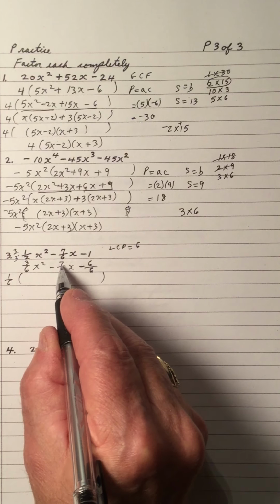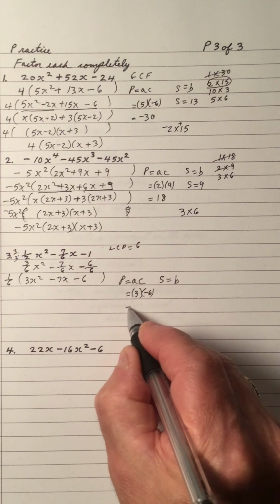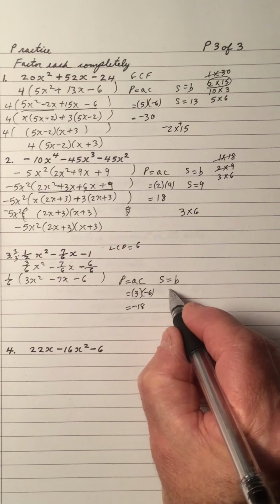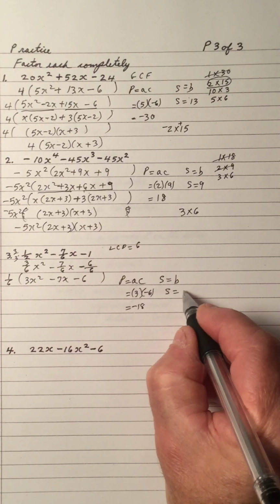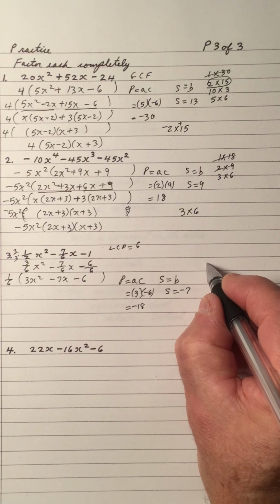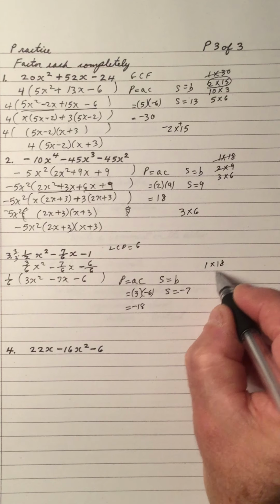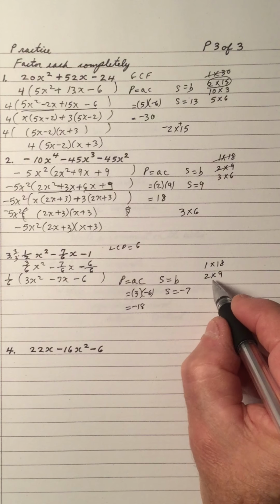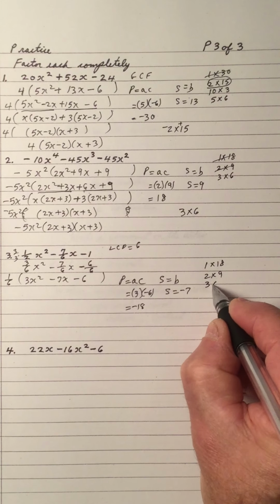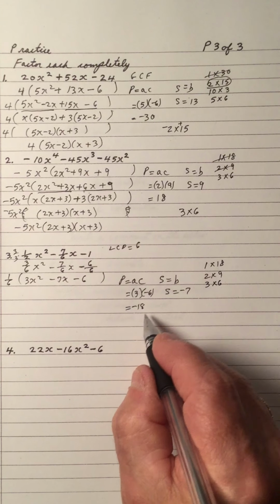Product is a times c, sum is b. So a is 3, c is negative 6, negative 18. The sum is negative 7. Factors of 18 are 1 times 18, 2 times 9, and 9 got a 3, so it's 3 times 6.